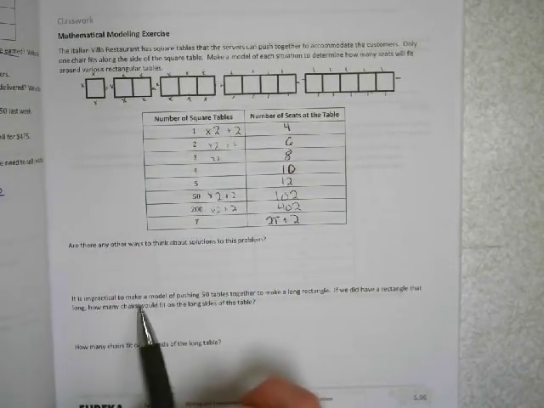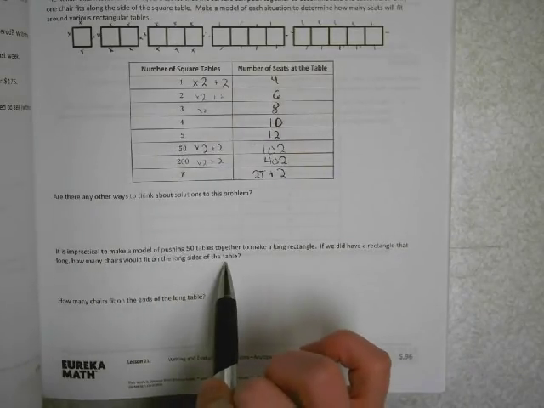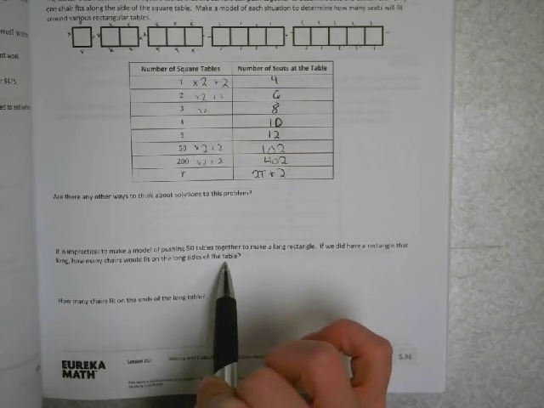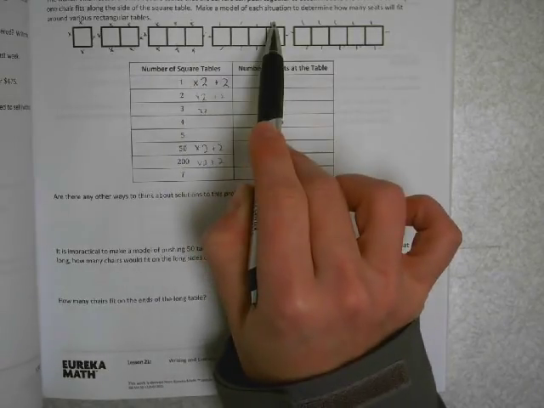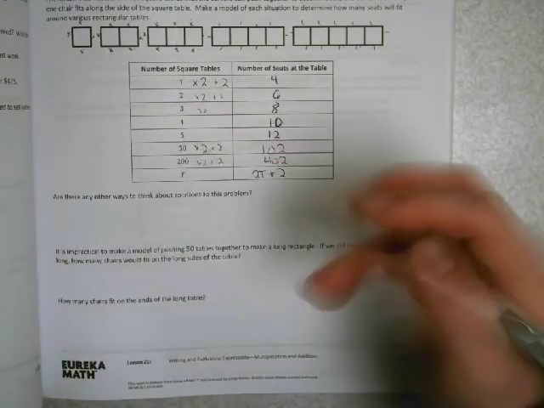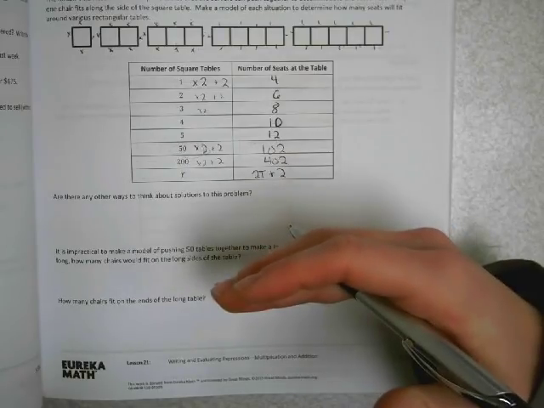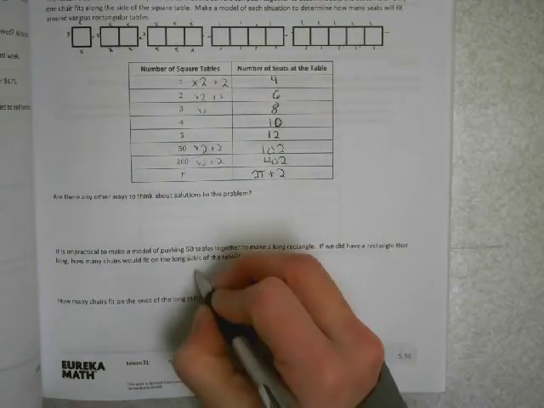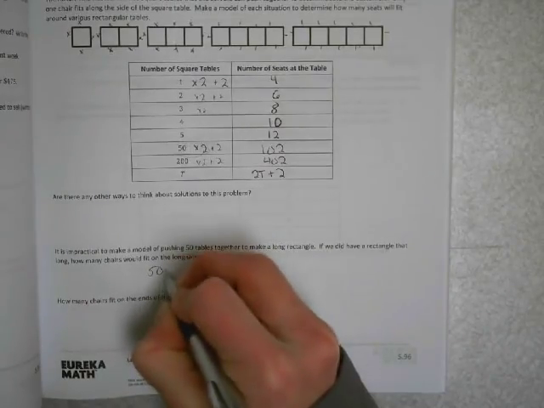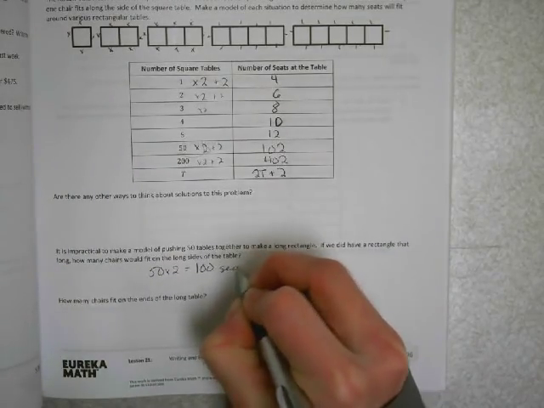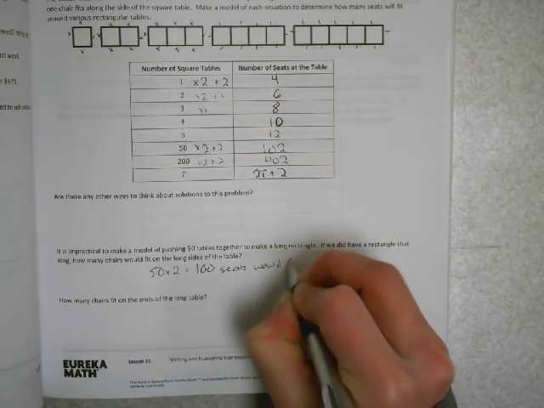It says, is it impractical to make a model for 50 tables? Yes, it is impractical to make a table that is that big. If we did have a rectangle that long, how many chairs would fit on the long sides of the table? And so remember, the long sides, that's what this first part was for. Taking our number of tables times 2 tells you how many can fit along the sides. And so that would be 100 seats would fit along the long side.